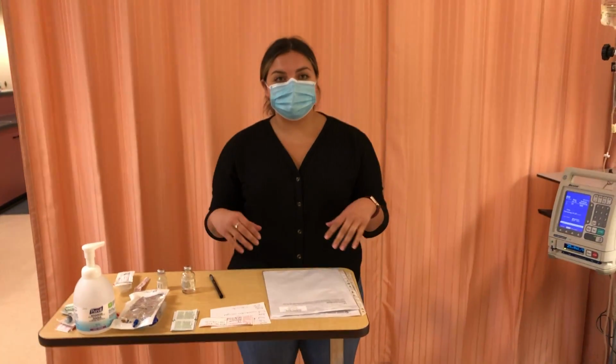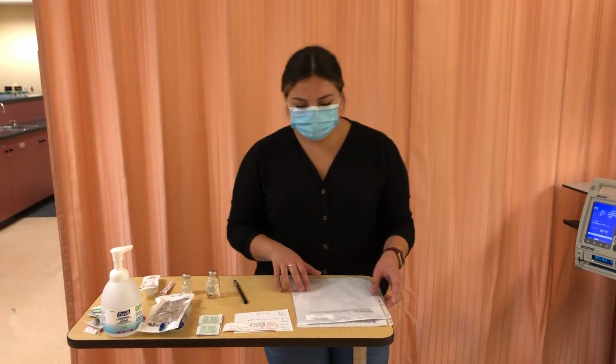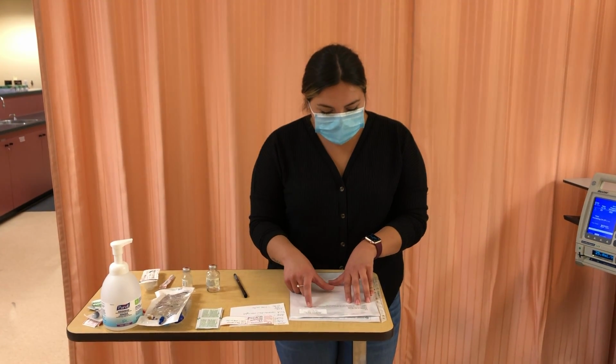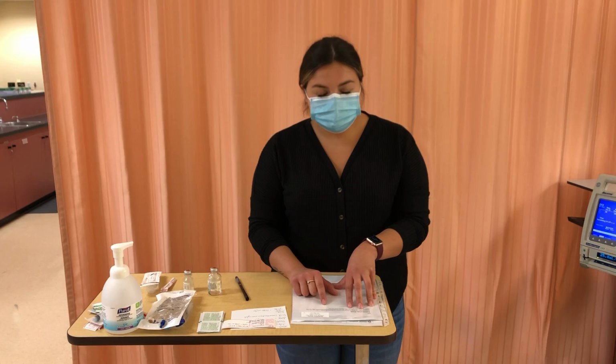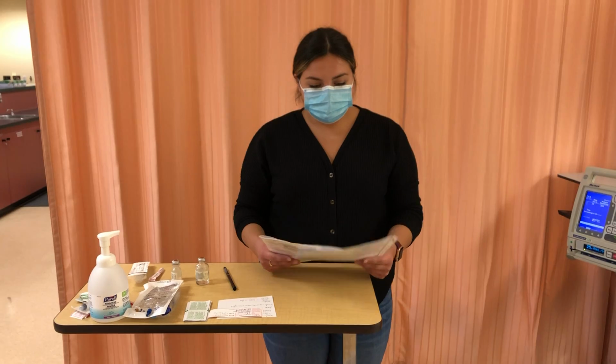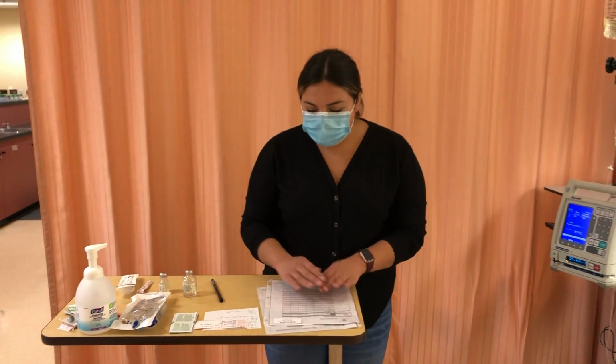So today I'm going to be preparing a medication for a secondary infusion. So I'm just going to review my scenario. I have Emma Wrightson. She is a 30-year-old female. 3 days ago she was scratched by her cat and is now experiencing cellulitis in the left arm, and she's been prescribed antibiotics, so I'm going to be administering those.